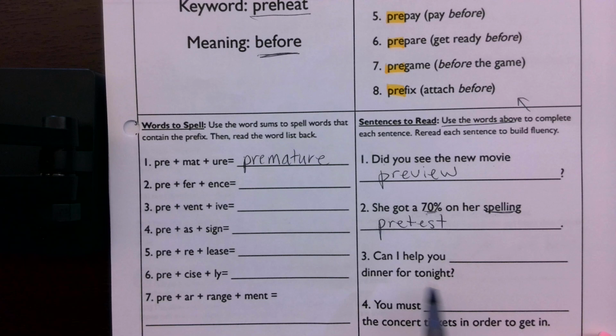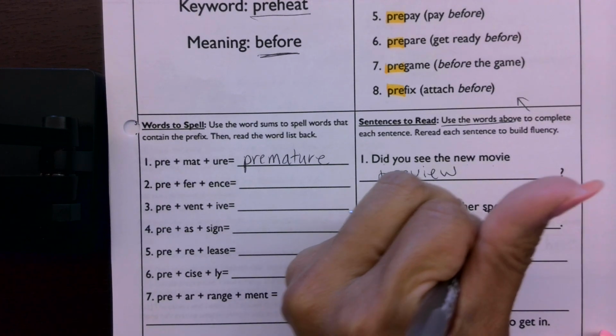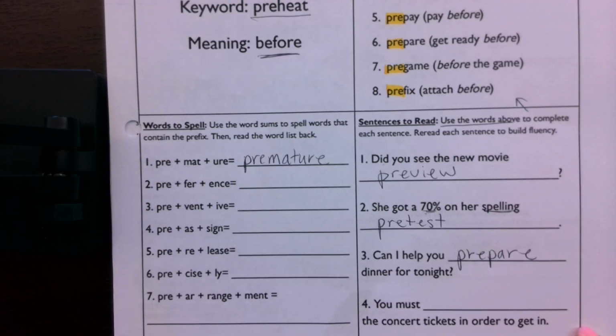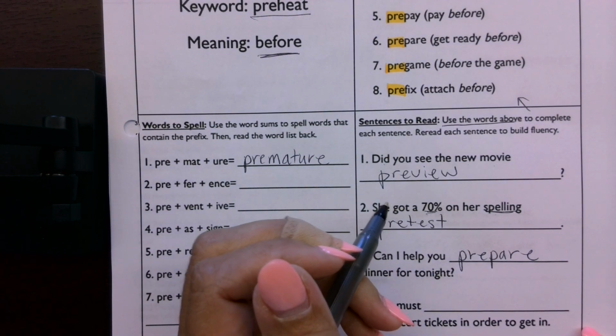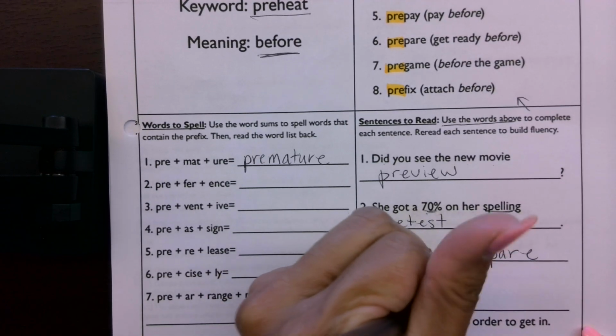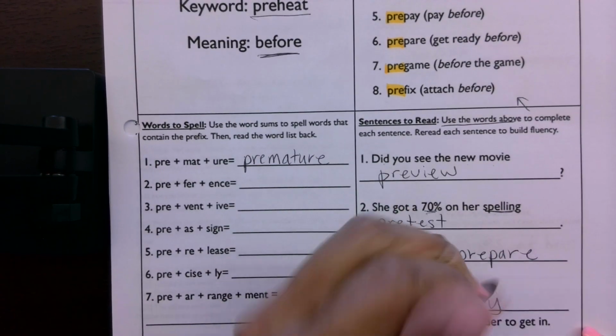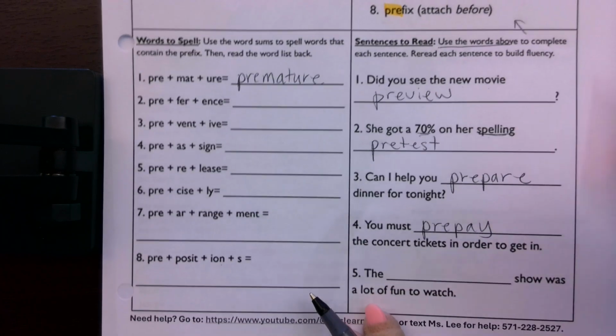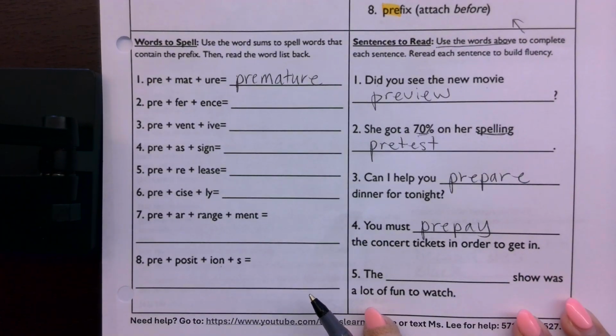Can I help you with dinner for tonight? So we want to get dinner ready. So, can I help you prepare? You must prepay the concert tickets in order to get in, right? You can't just go and buy them there. You have to prepay. You have to pay for them in advance.